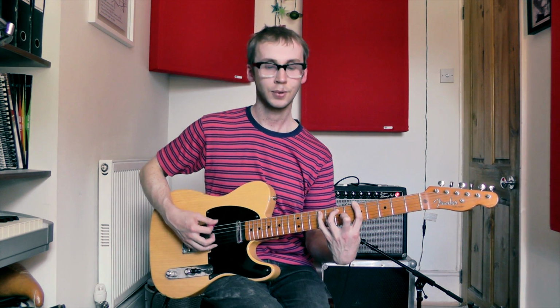I'm just going to play the whole thing through slowly so you can see how it all fits together. So starting with 4 bars on the 1 chord. 3, 4, 1, 2, 3, 4, 1, 2, 4. And change up to the 4 chord. 2 bars on that.